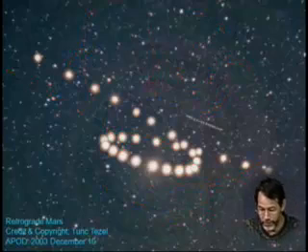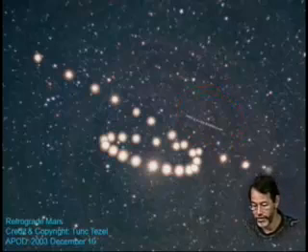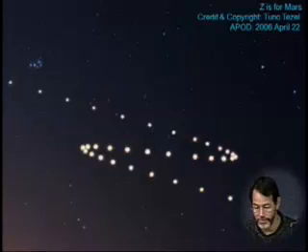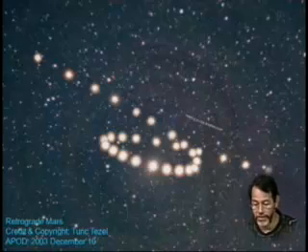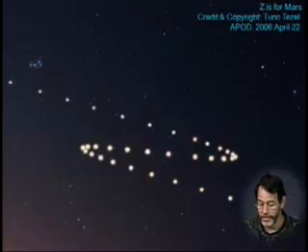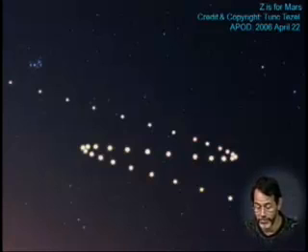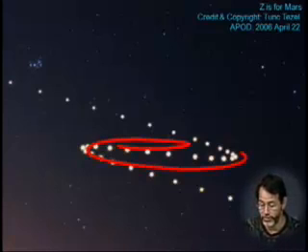I think this is Uranus, retrograde motion of Uranus in the same image. It doesn't have to be a loop, depending on how the planes of the orbits line up. It can be another S-type or a Z-type shape. This would be the retrograde portion right here.